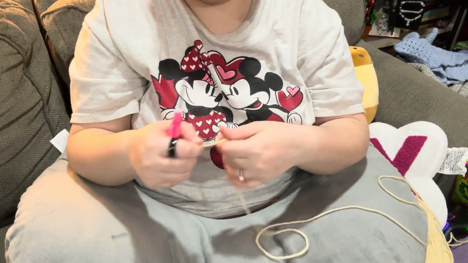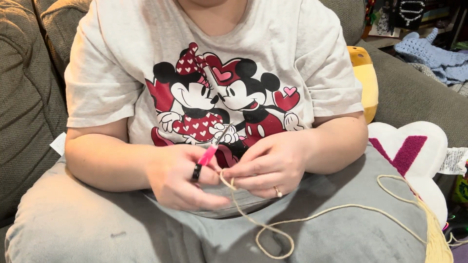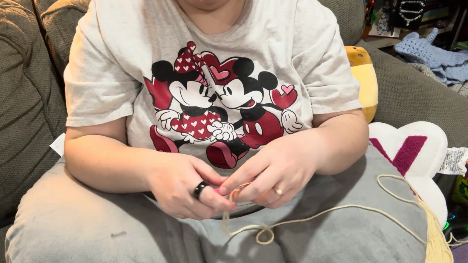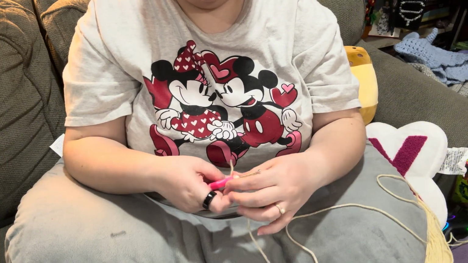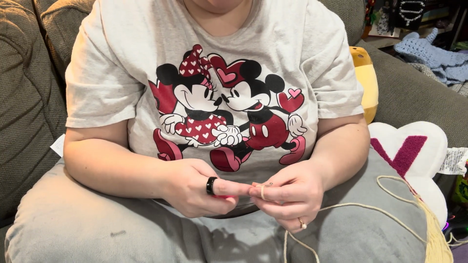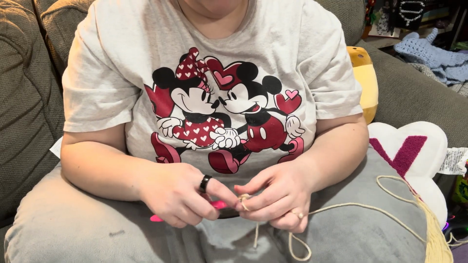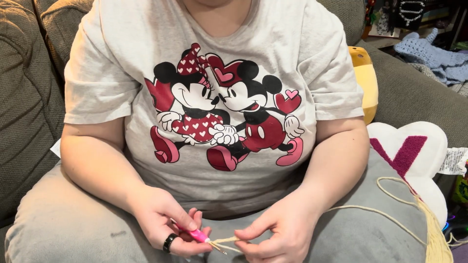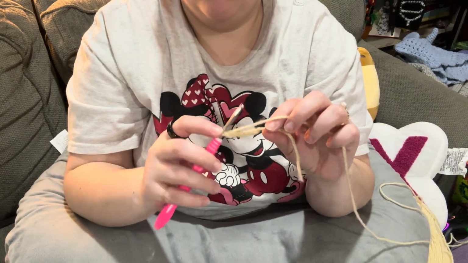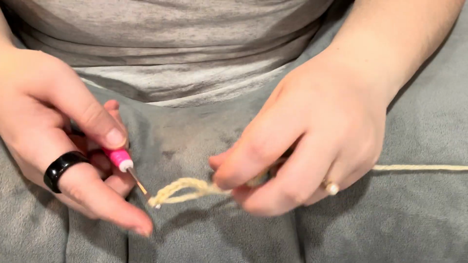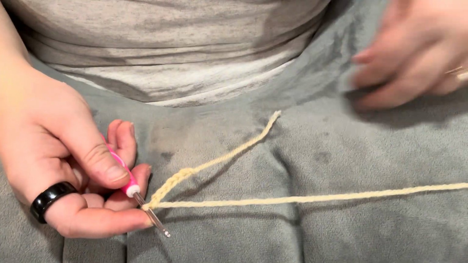So I'm starting with my slip stitch. I'm just gonna do like 5 or 6. All right, here we go. We have a decent start. This is gonna be a better angle.